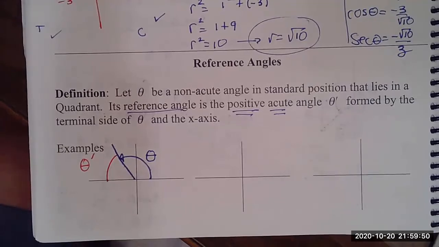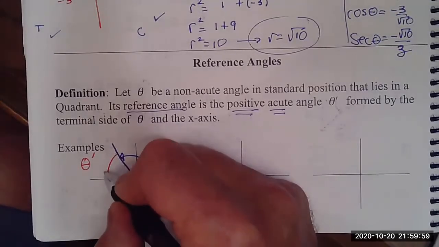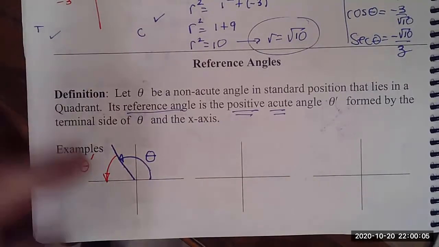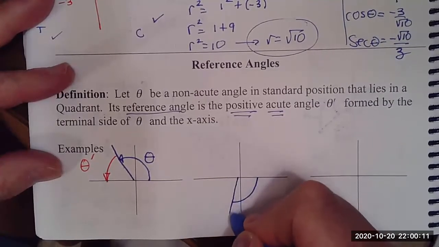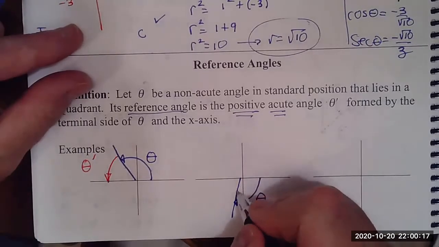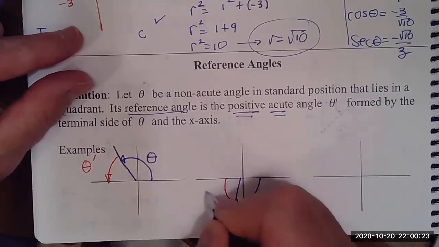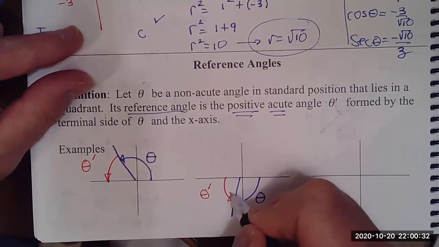Theta prime is the reference angle. Since it has to be positive, the arrow can't go that way. It has to go this way. Here's another one. Let's say I'm starting here and going this direction, and this is your theta, which gets me to quadrant 3. The reference angle is from the terminal side to the nearest x-axis, right here. So this is theta prime. Again, it's got to be positive, so you want the arrow there.